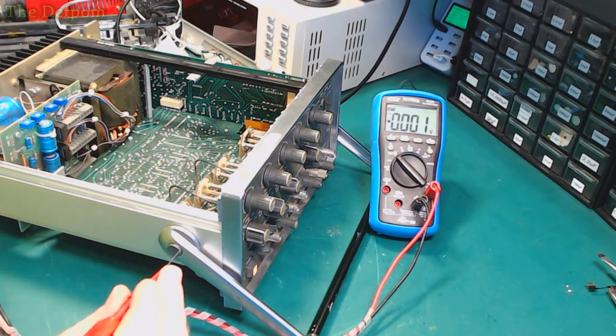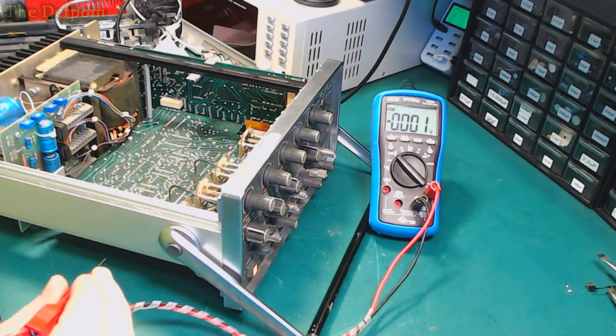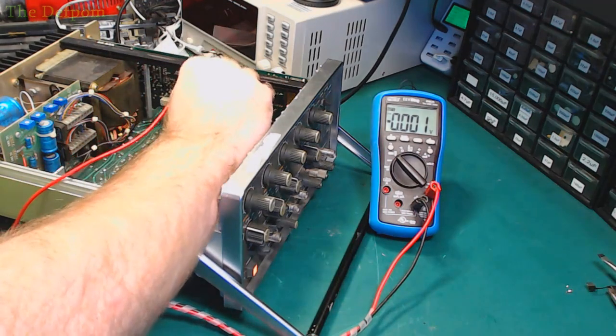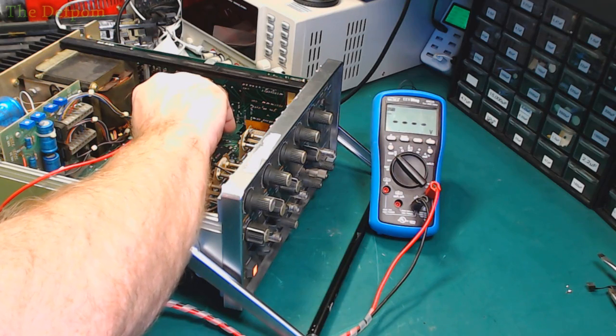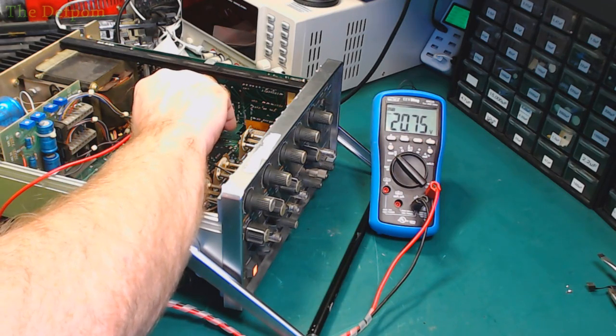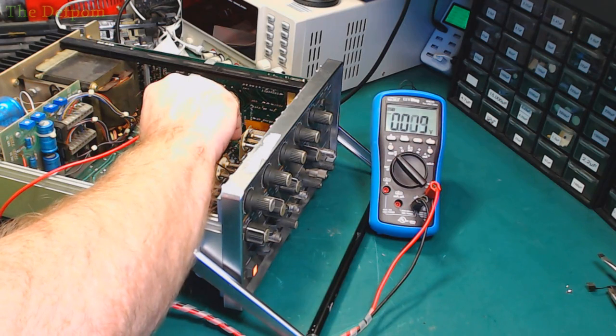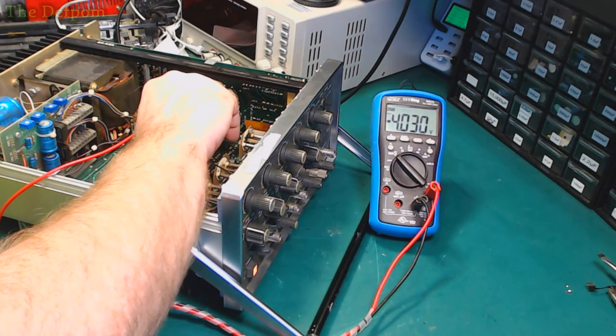Can I find a ground point in here and just see if I can use that as a reference? Let's have a look. Can I? Can't I? 20 volts there. Nice 4 volts there.